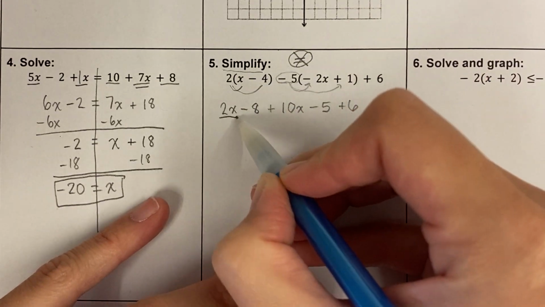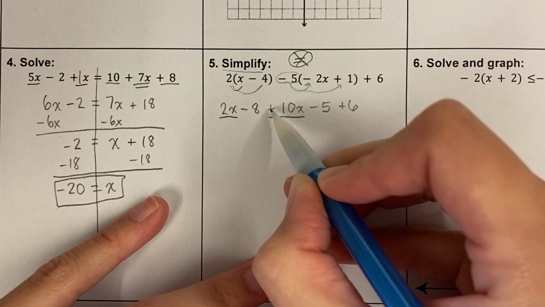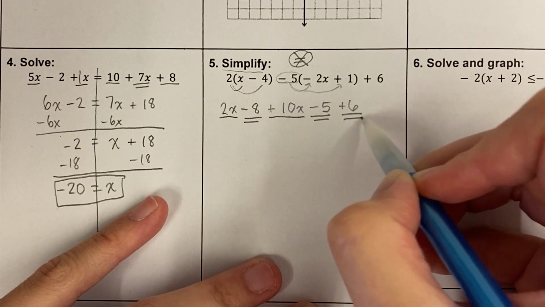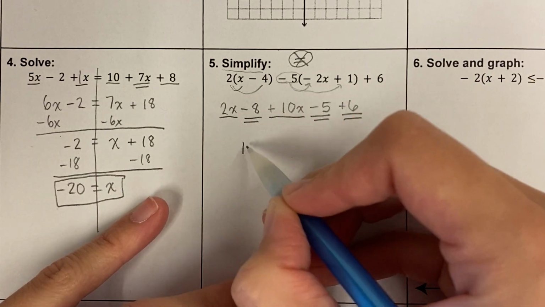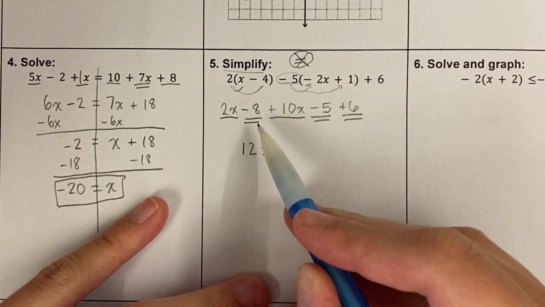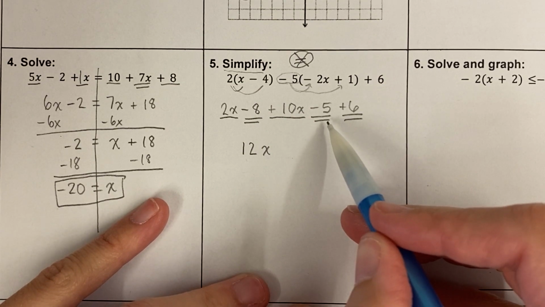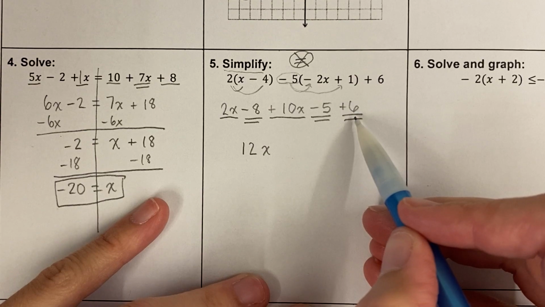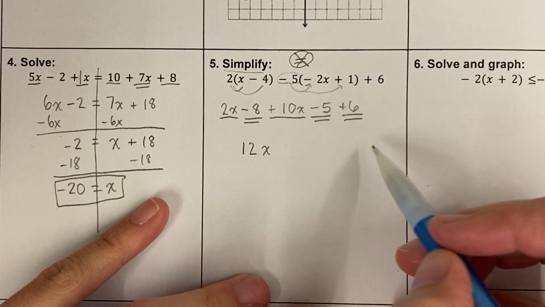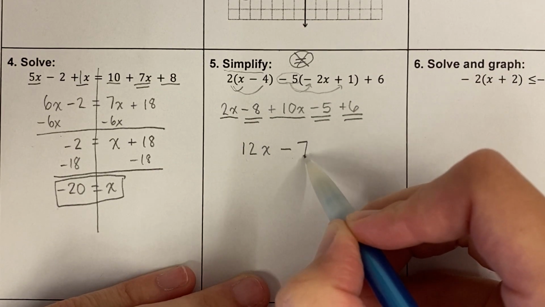Let's combine like terms. I have a term with an x here and a term with an x here. Notice I'm underlining the sign in front. These terms are also like terms. These don't have an x. 2x plus 10x is 12x. -8 minus 5. That's 8 negatives, 5 more negatives. That's a total of 13 negatives. And then 6 positives. So I have 13 negatives, and 6 positives come along and cancel 6 of them. So I'm left with 7 more negatives.